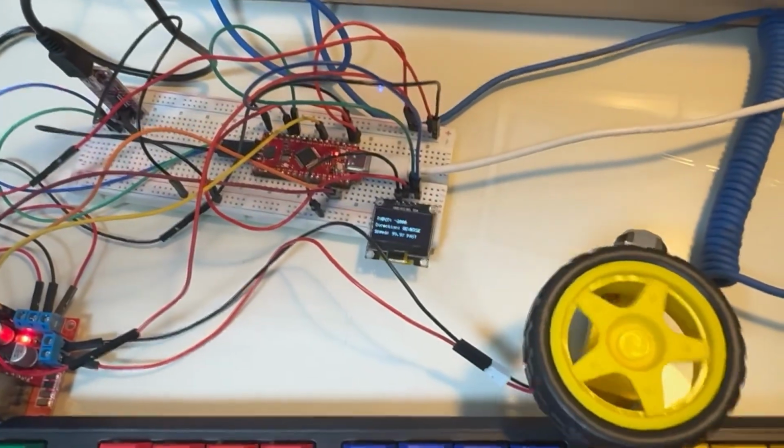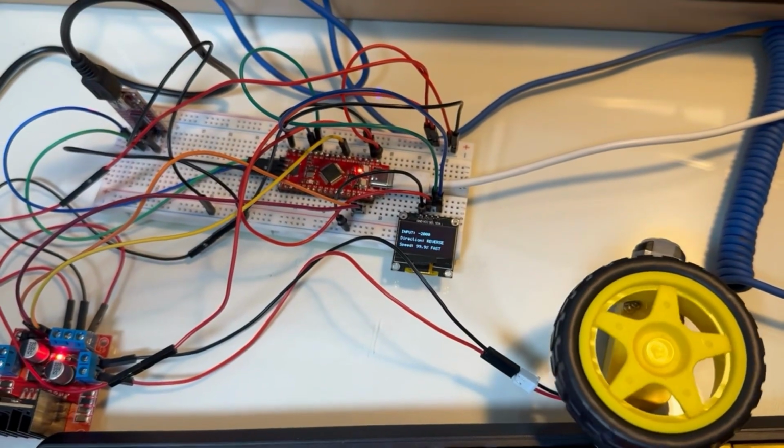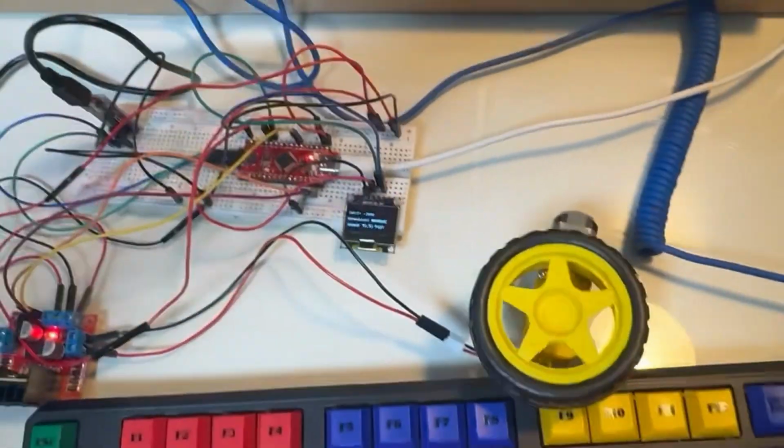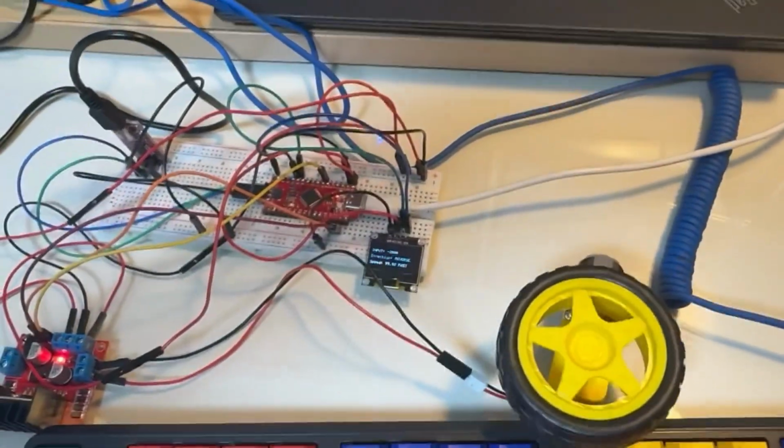And I will enter minus 9000. Also, the negative number is limited to the maximum speed value.